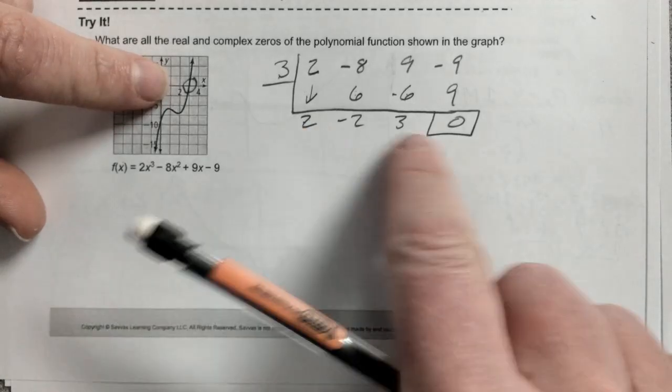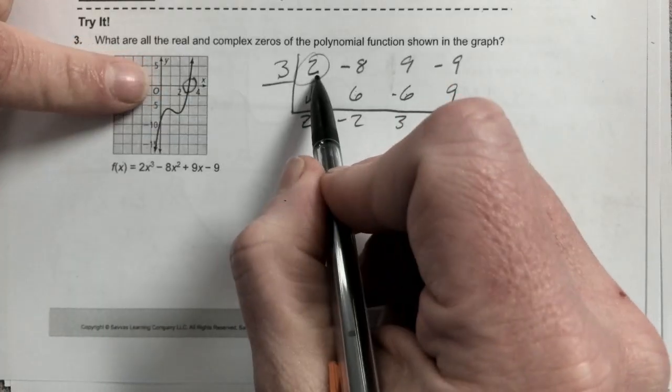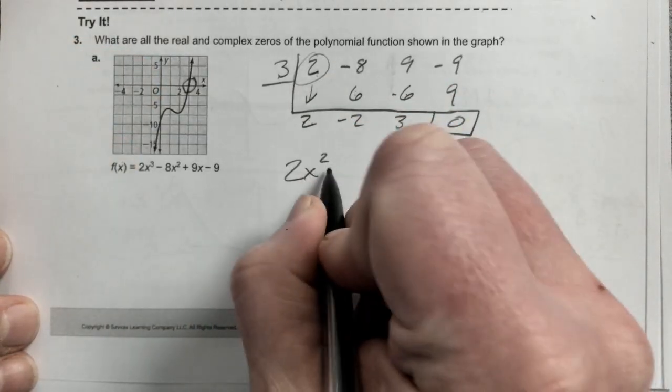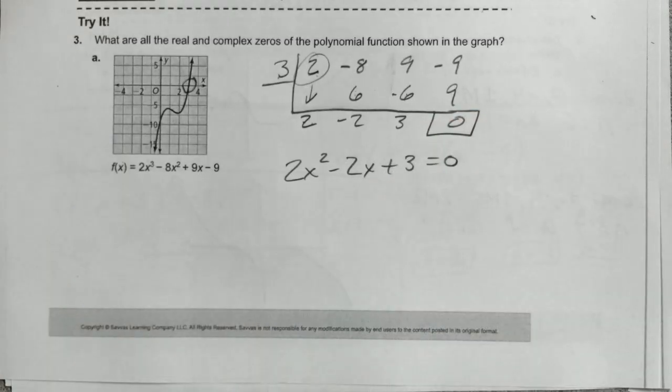So I need to translate from coefficients back into polynomial form. This was 2x to the third, so we take 1 down, that'll be 2x squared minus 2x plus 3 equals 0.